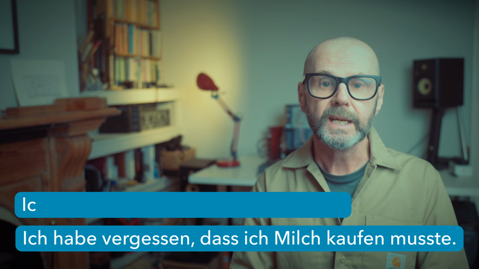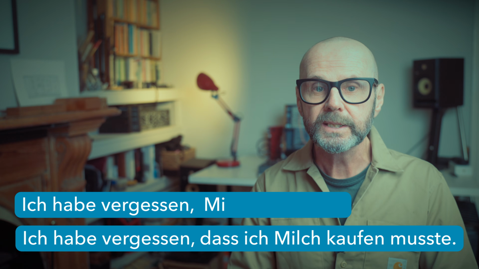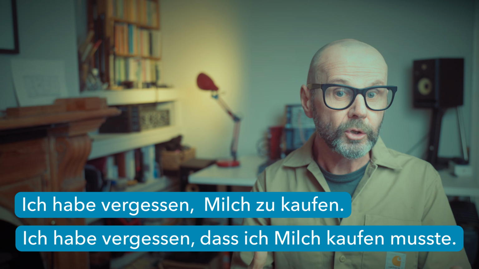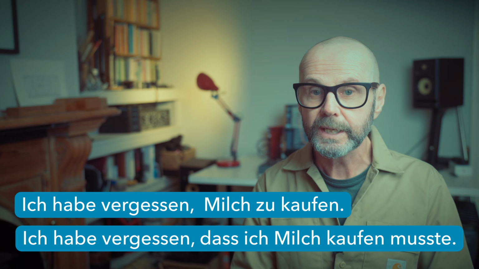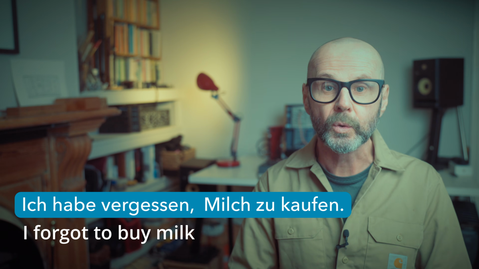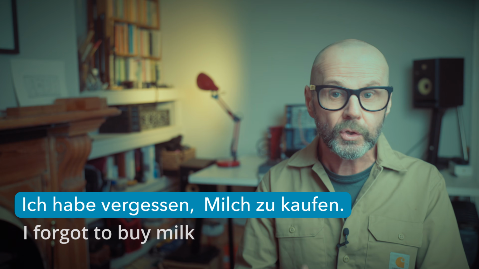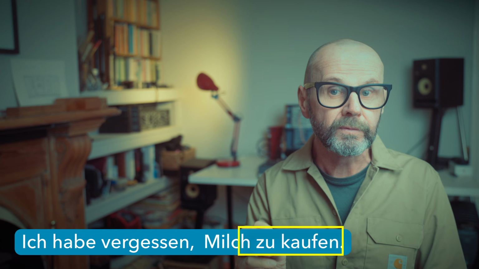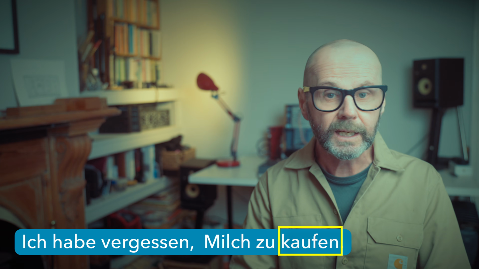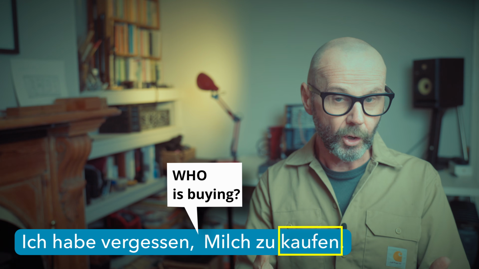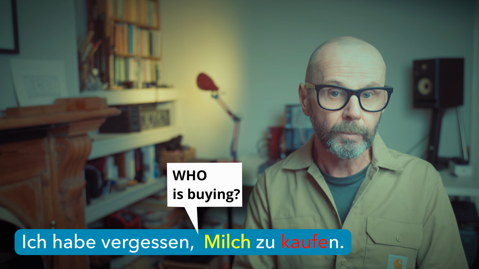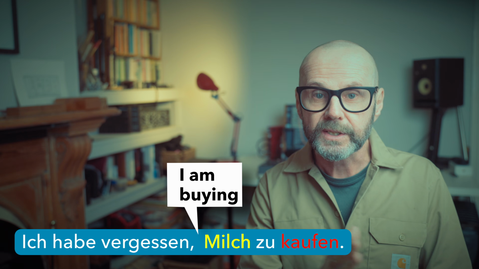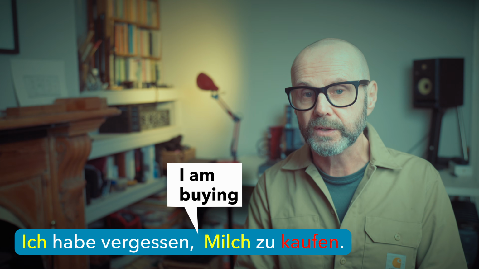Let's try this. Ich habe vergessen, Milch zu kaufen. Now, if you have any knowledge of English at all, you'll be very familiar with what's going on here. I forgot to buy milk. And it's that second sentence or clause that seems to break the rules because it includes a verb but doesn't really include a subject. We've got an object, the milk, and a verb, but no real subject. Instead, we're implying that it's the same subject in both parts of the sentence.